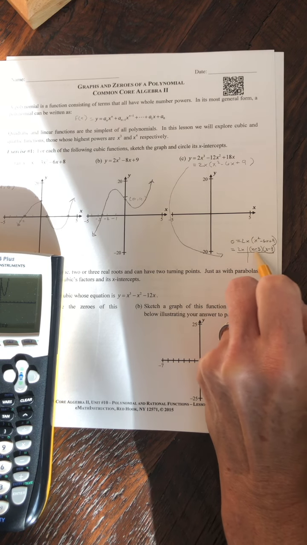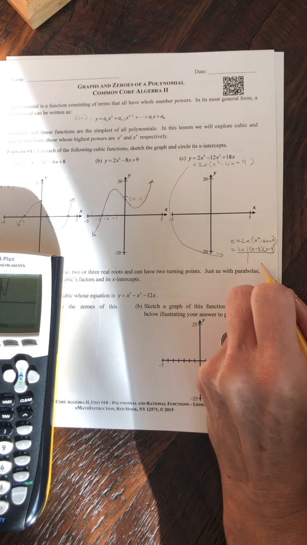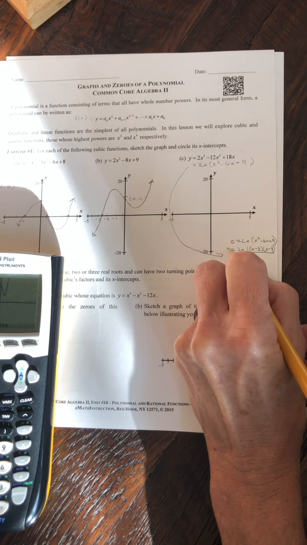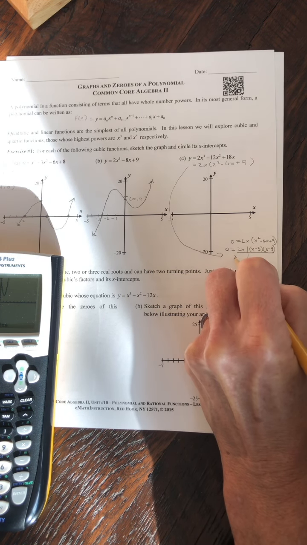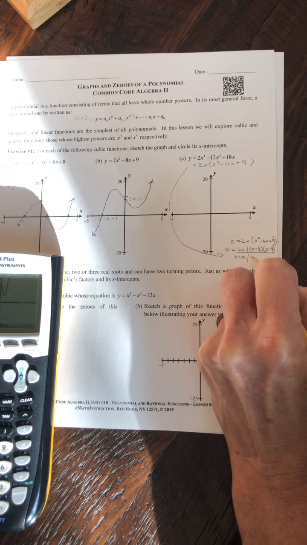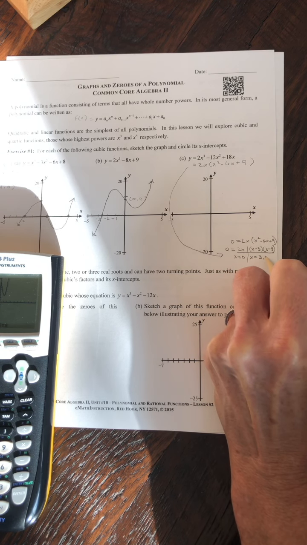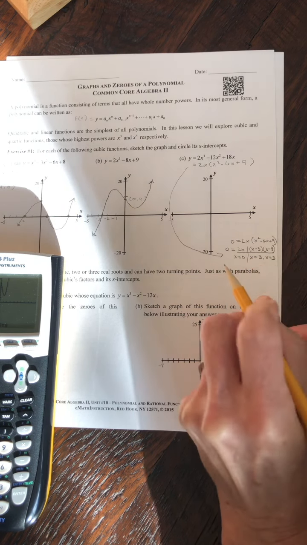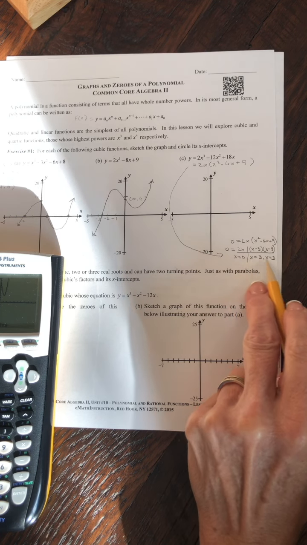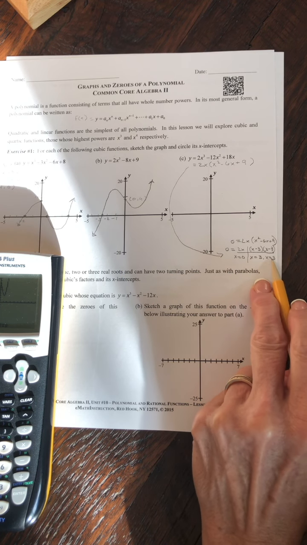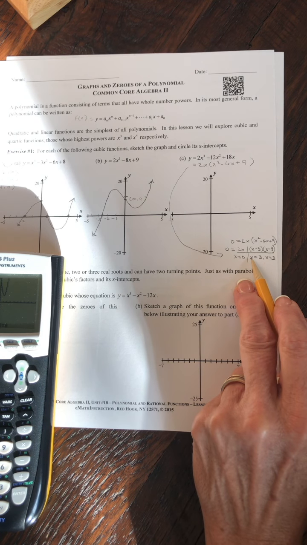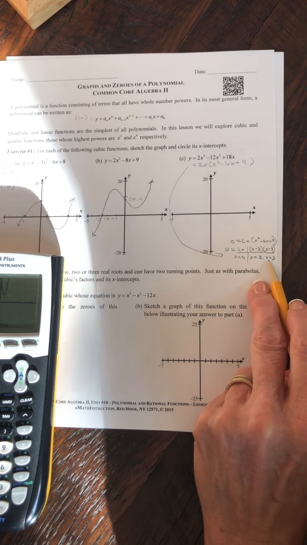So it's a perfect square trinomial. And then when we set these equal to 0, we get x is equal to 0, x is equal to 3, and x is equal to 3.